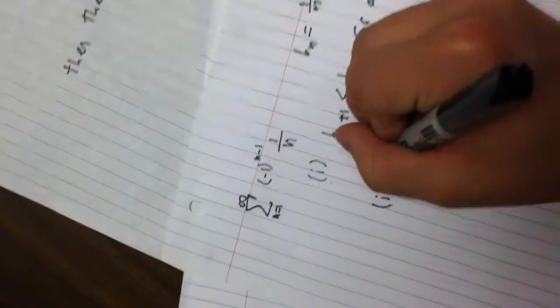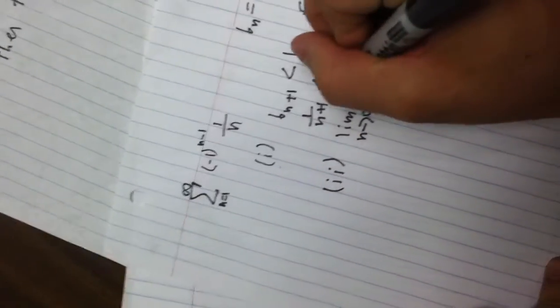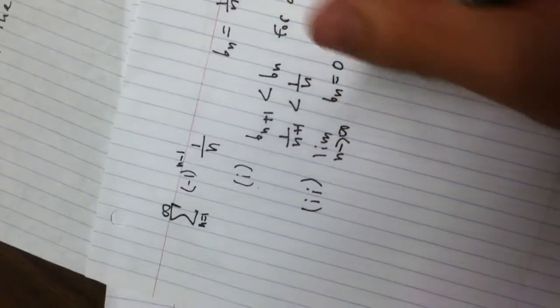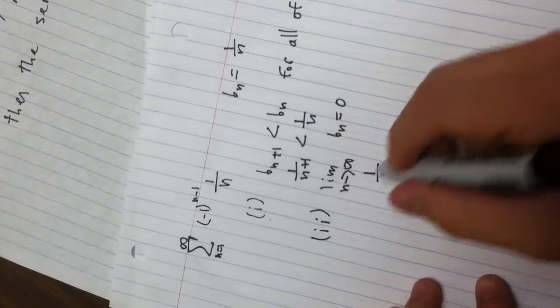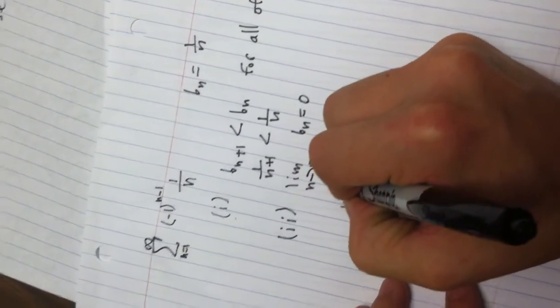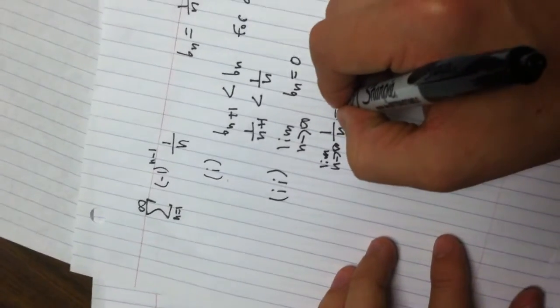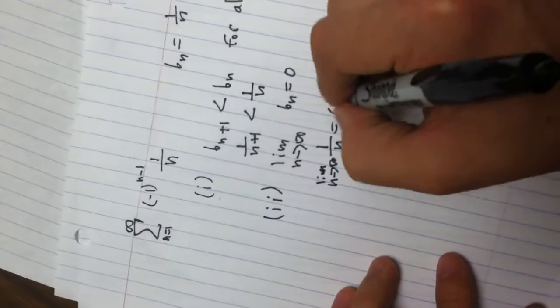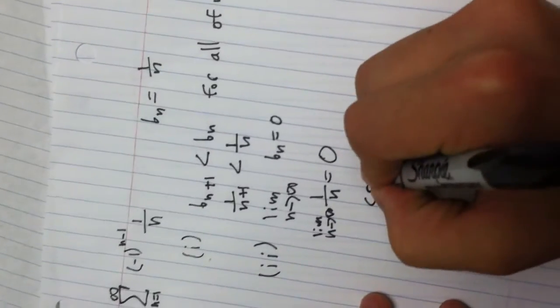which is whether the limit as n approaches infinity of b of n is equal to 0. And so to do this, we take the limit of 1 over n, which is b of n, as n approaches infinity. Take that limit, and we can see that the limit is 0. Therefore, it has met both conditions, so we can say that it is convergent.